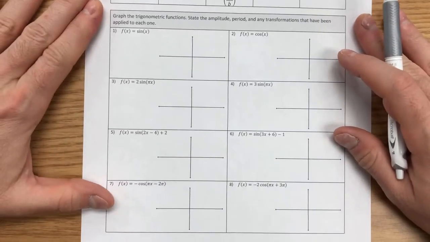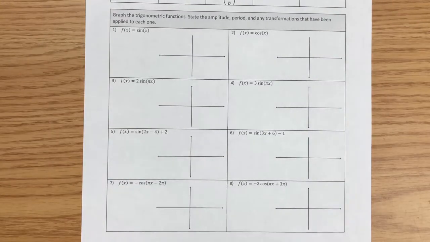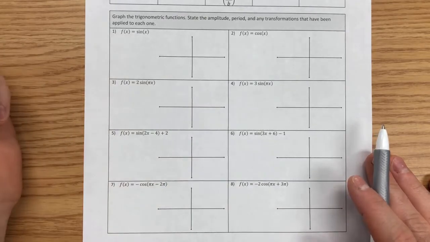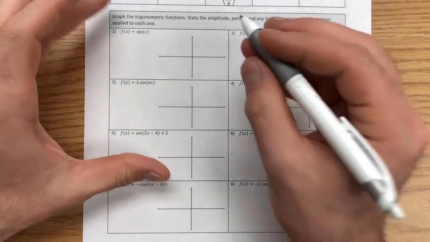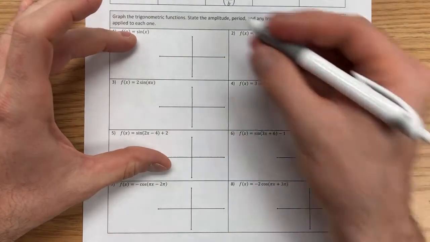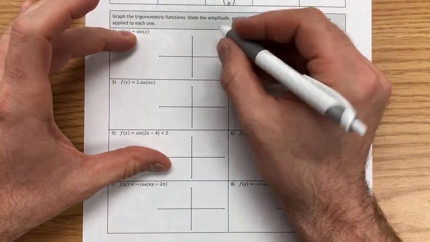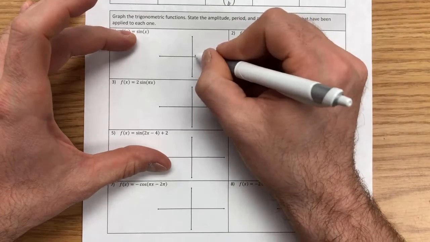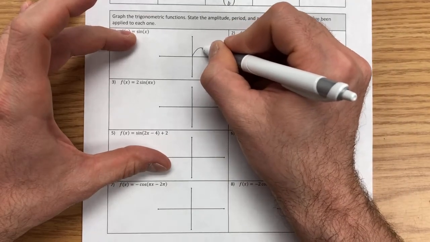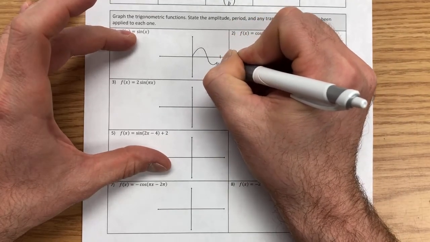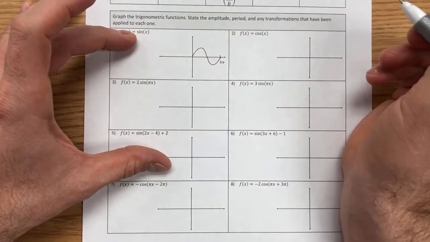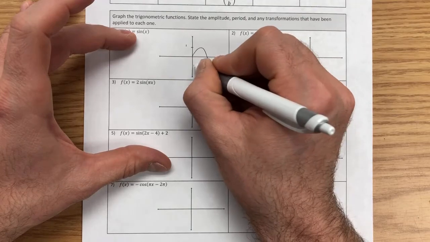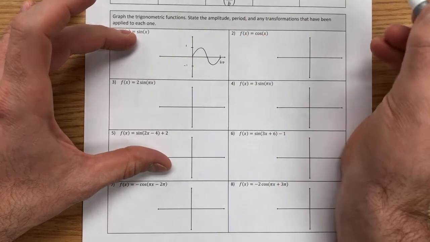So let's take a look at number one. We're going to graph these trig functions, and we're just going to see what they would look like. So the sine function is going to be our parent function. What we know is that we're going to have a 2 pi repeat, which means the sine function is going to go up, down, and up by the time it hits 2 pi. The height that it goes up to is a height of 1, and it goes down to -1.